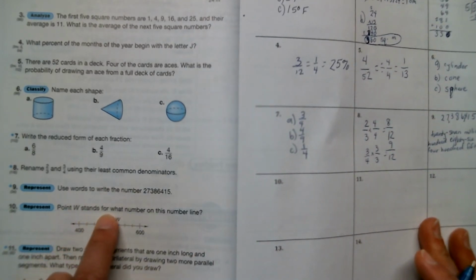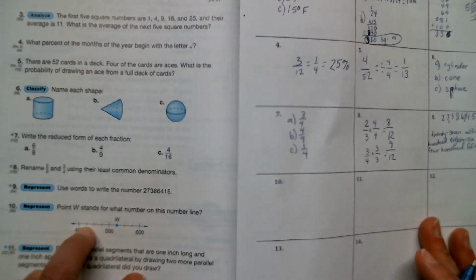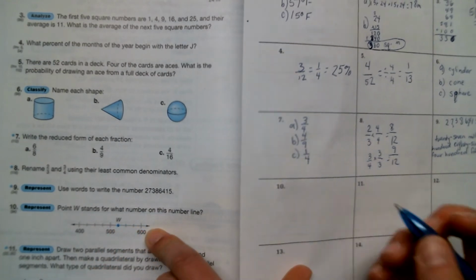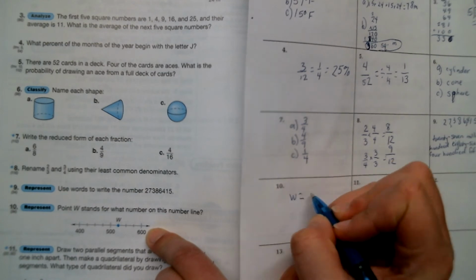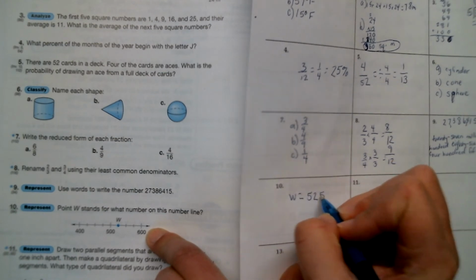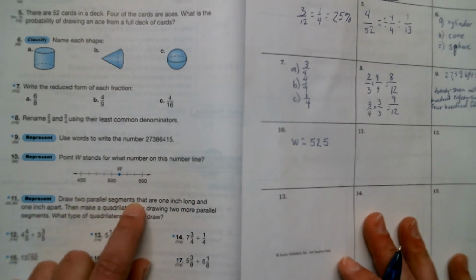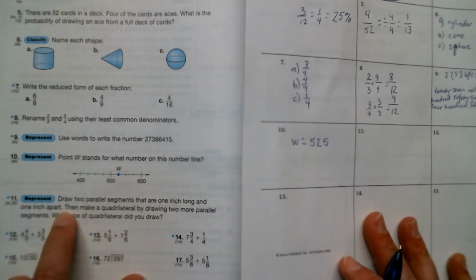Point W stands for what number on this number line? Okay, count the spots between it. 1, 2, 3, 4. 100 divided by 4 is 25. So each line in here is 25. That means W equals 525.